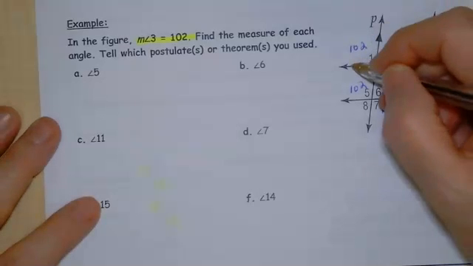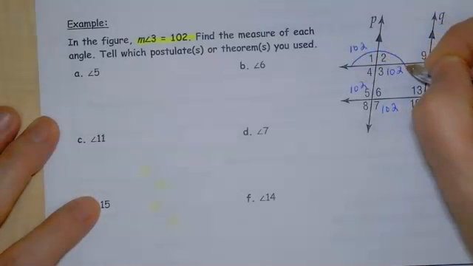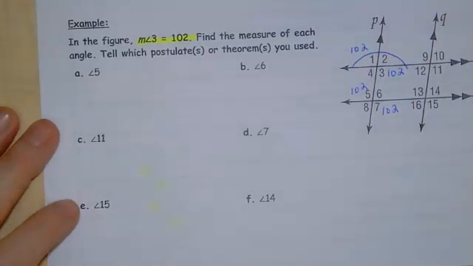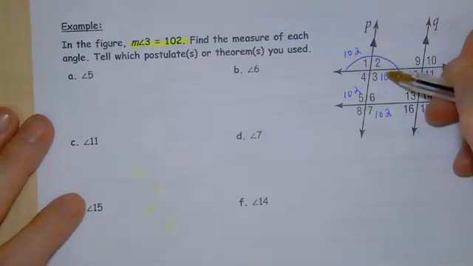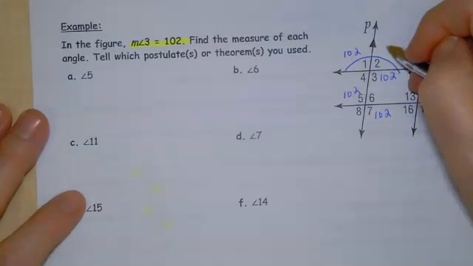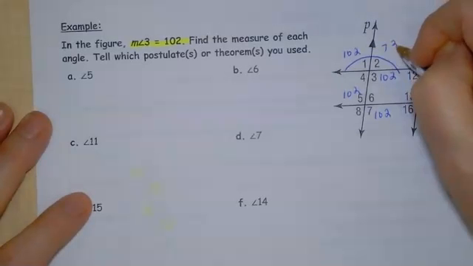Now, remember, that's 180. So 180 minus 102, this will be a 78.